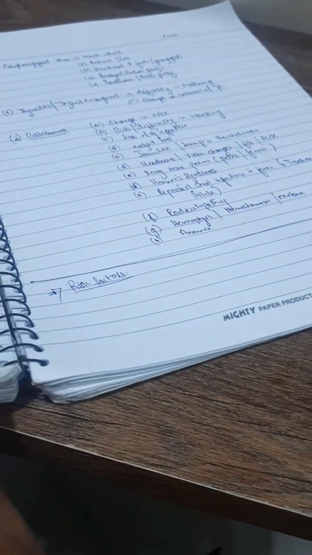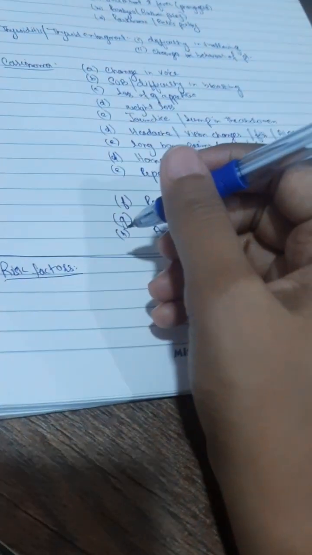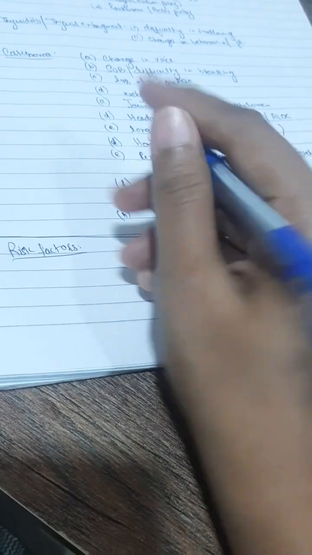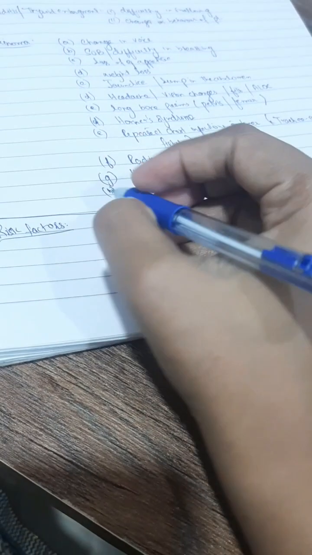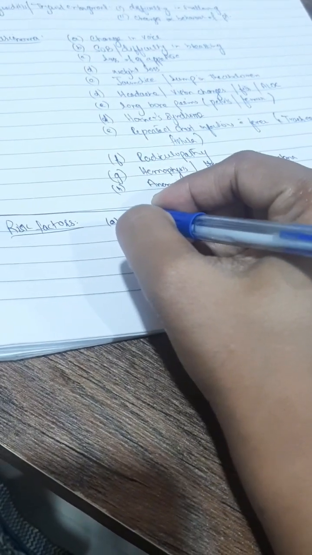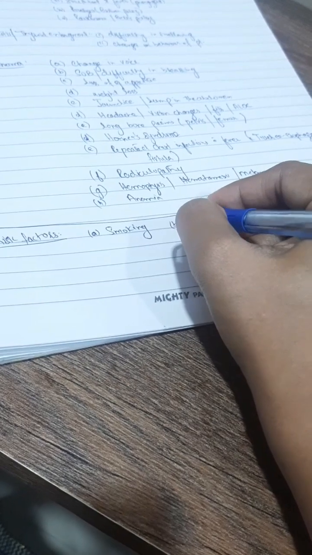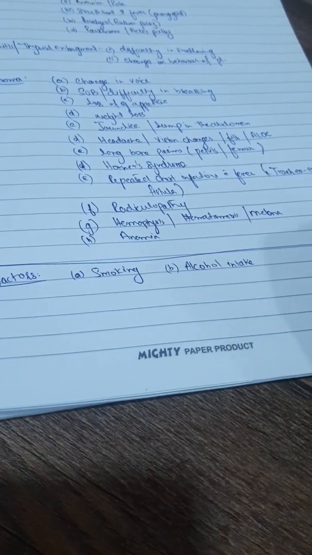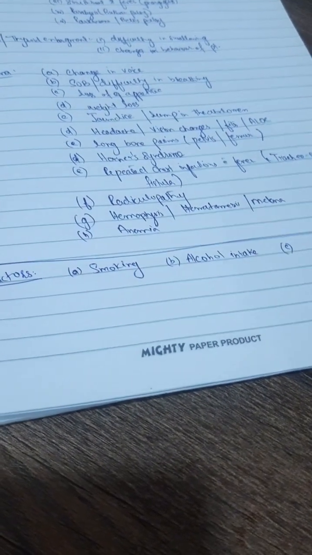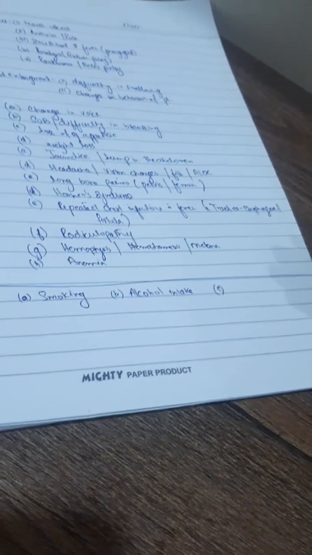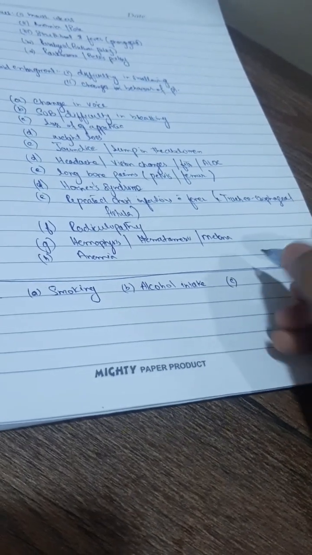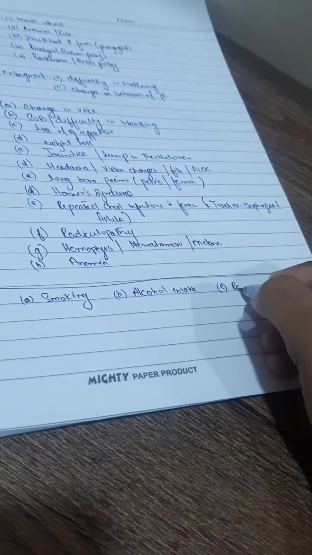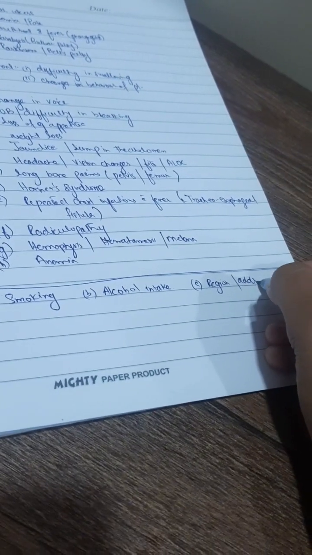Okay, so ask about cigarette smoking, alcohol intake. In some countries the prevalence of esophageal cancer is very high, so you have to ask about the region or address of the patient.